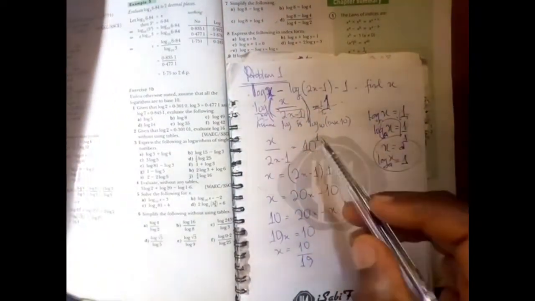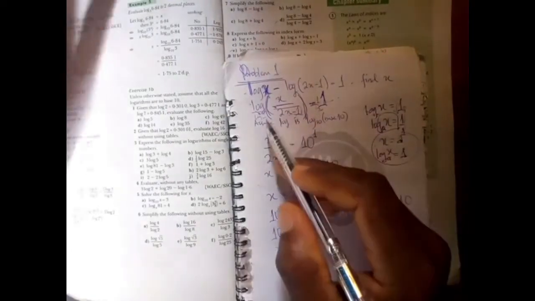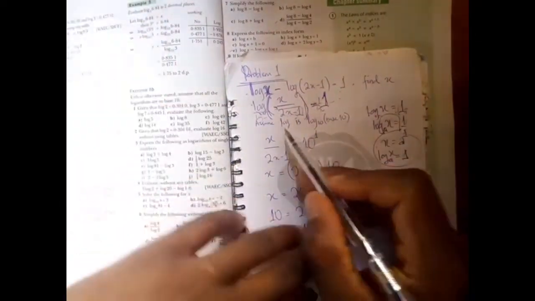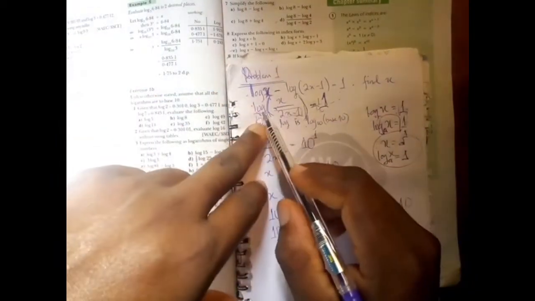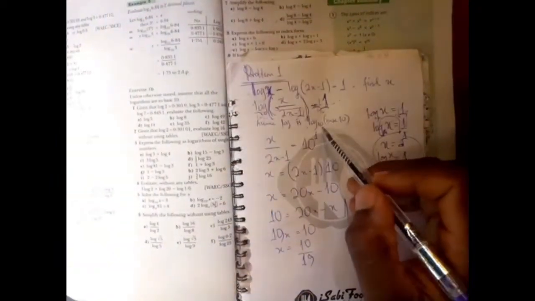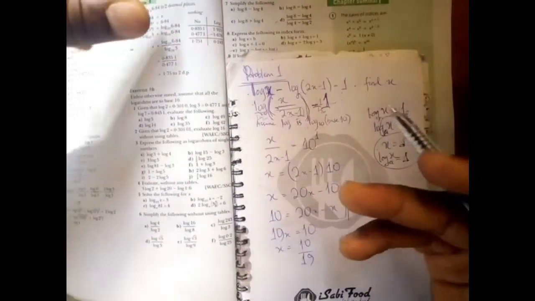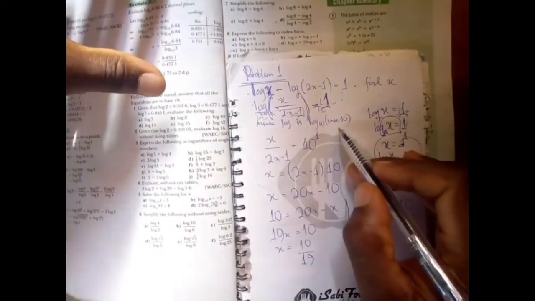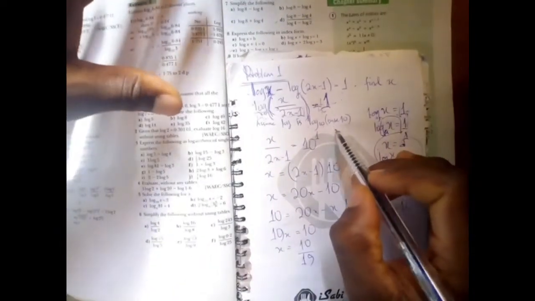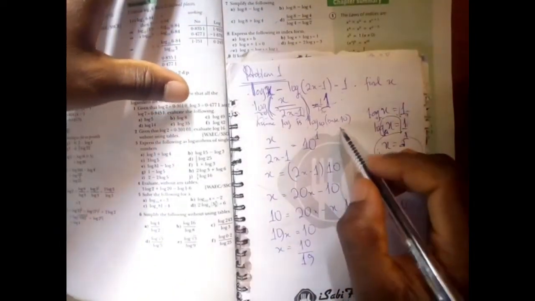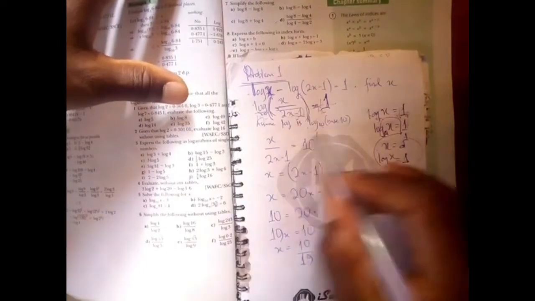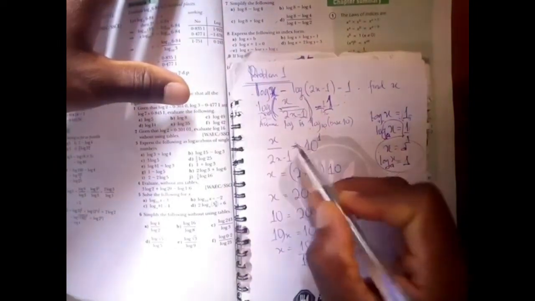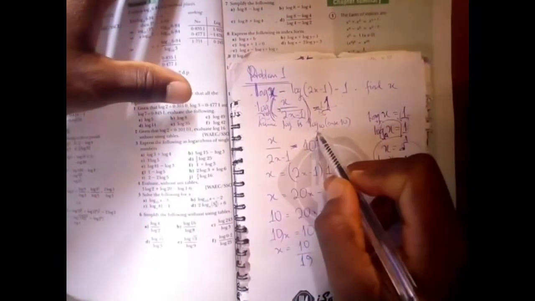So for this now we have log x over 2x minus 1 equals to 1. So let's assume that this log here is to the base 10. Anytime you are given a logarithm equation, if the base isn't indicated, just assume it to be base 10. So from this we have what? x over 2x minus 1 equals to what? Equals to 10 to the power of 1.